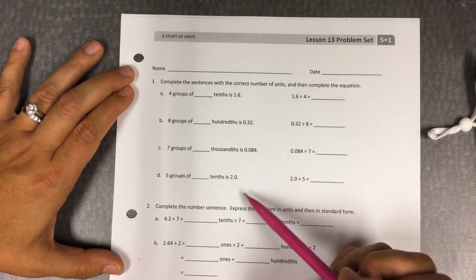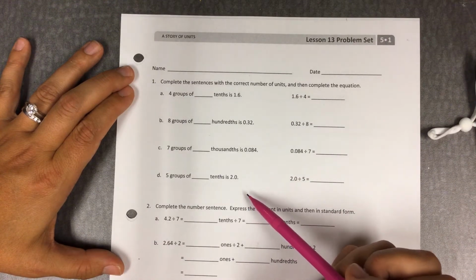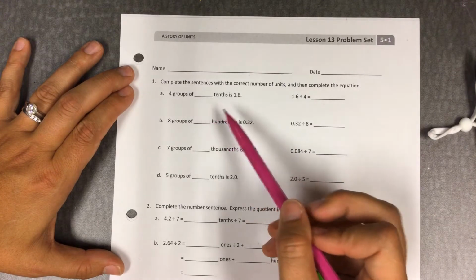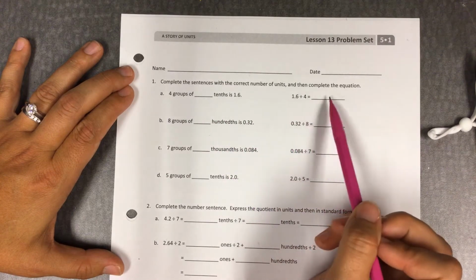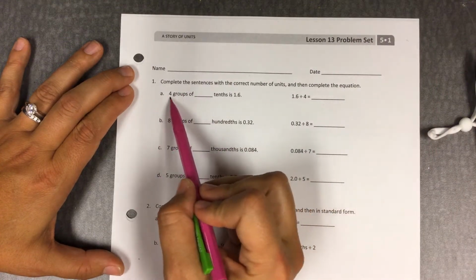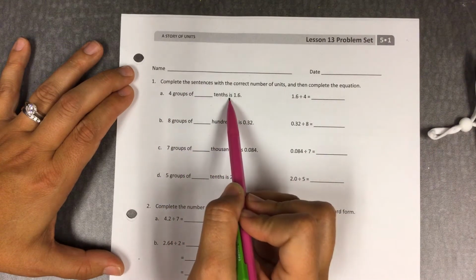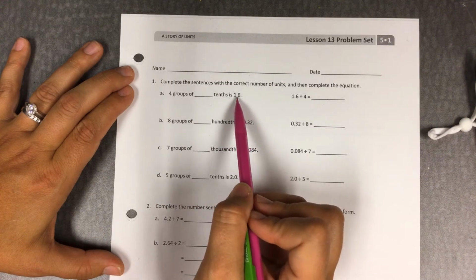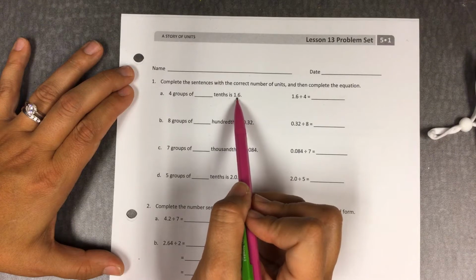We're not necessarily going to be using our long division or our division problems. We're going to just figure this out by what we already know to be able to figure out our answer, to figure out our quotient. So on letter A, it says I have 4 groups of blank tenths equals 1 6 tenths. Okay. I'm going to tell you one thing. Here's kind of a clue for you here.